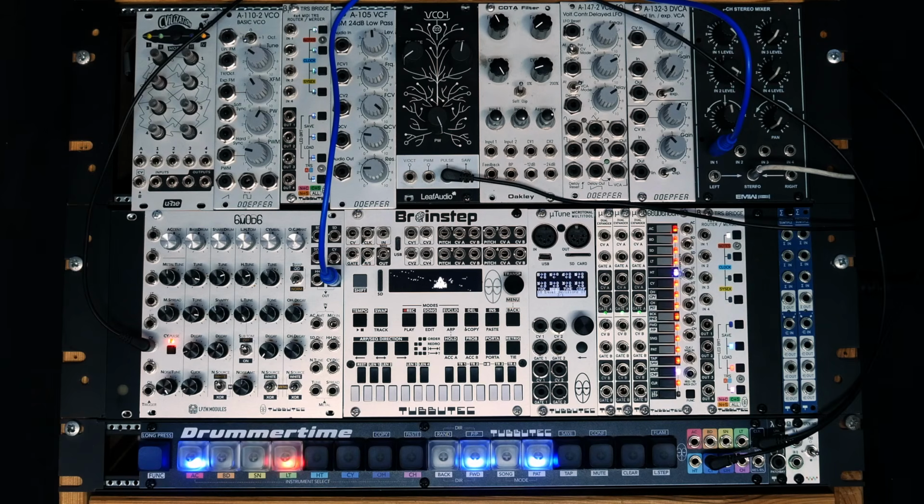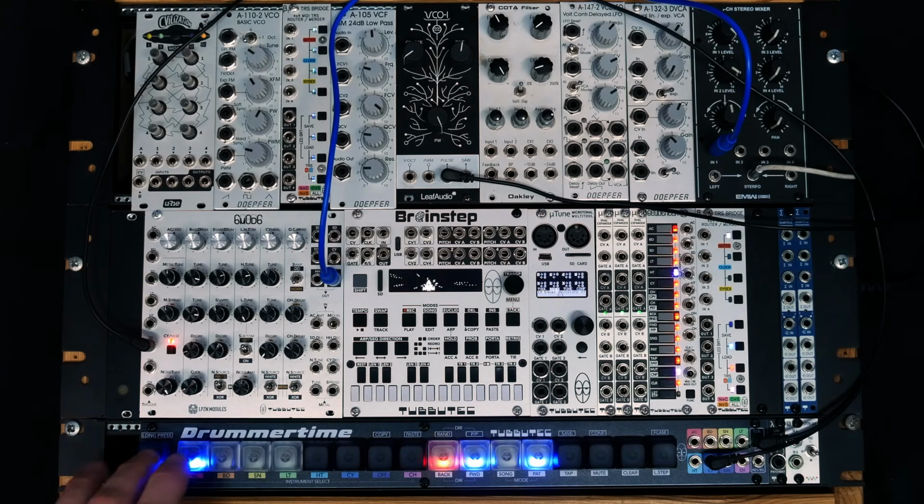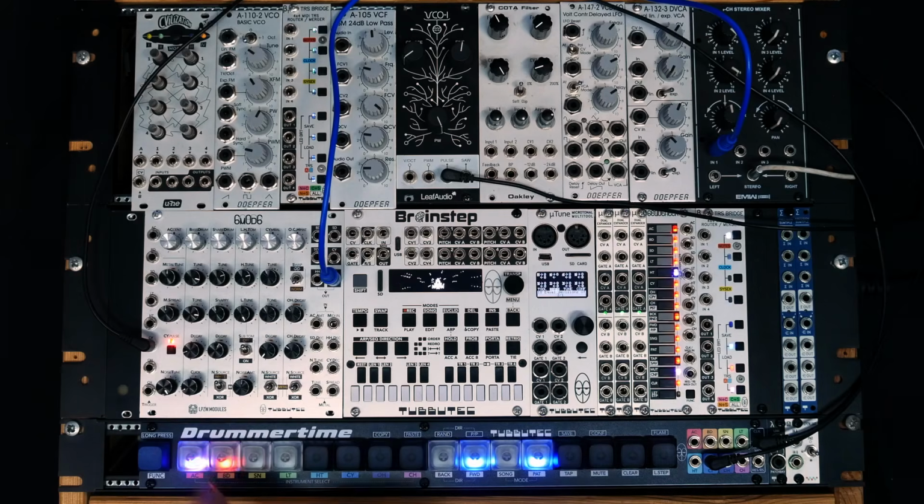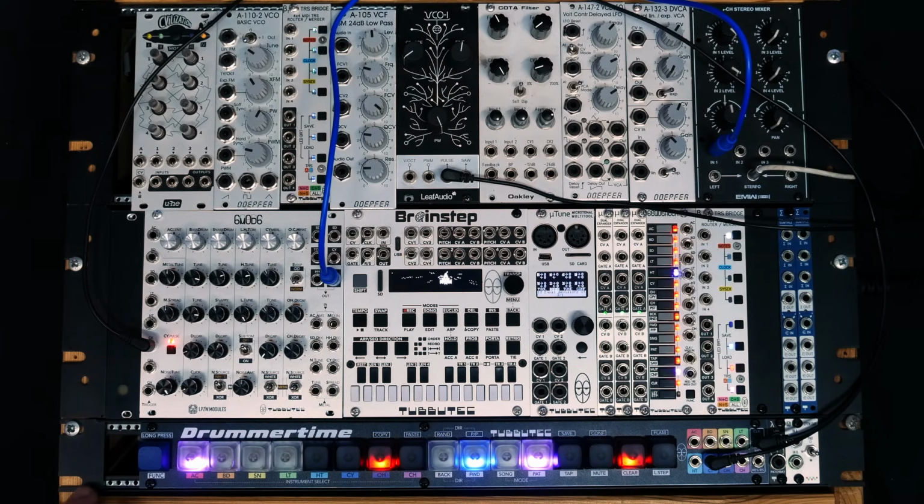Pulse length. The pulse length of the outputs can also be set in the config menu. Lengths between 1 millisecond and 100 milliseconds are available. Here, I am changing the cymbal pulse length and we can hear how the sound changes. It is possible to set a different pulse length for steps where accent is set. I set the accented pulse length to 100 milliseconds. And when I now set some accent steps, you can hear how the pulse length changes dynamically.